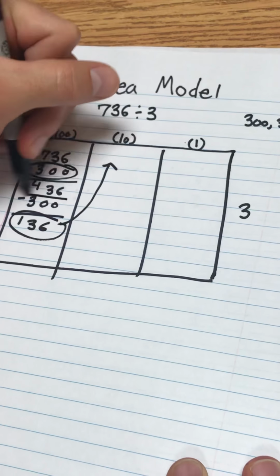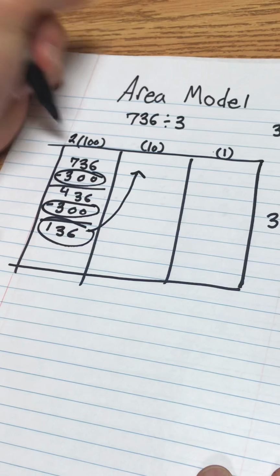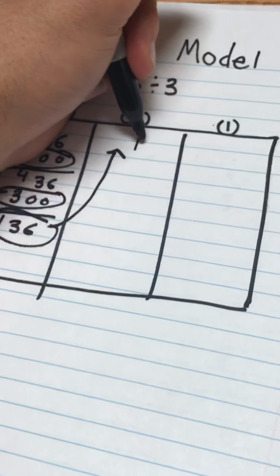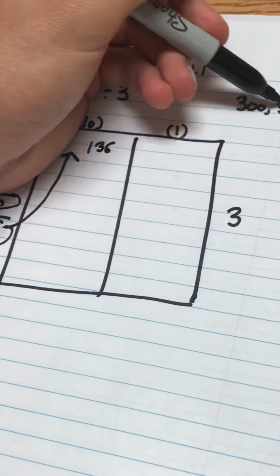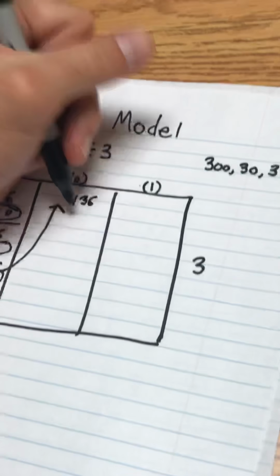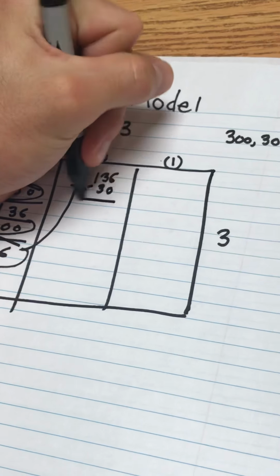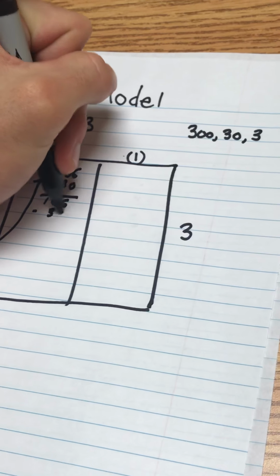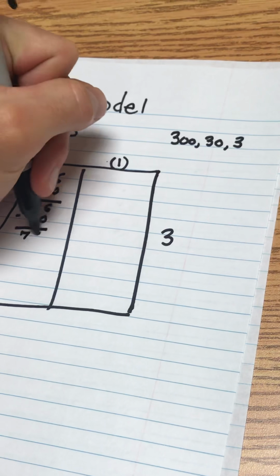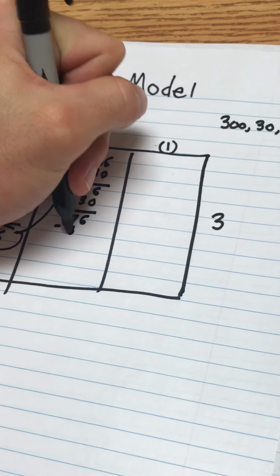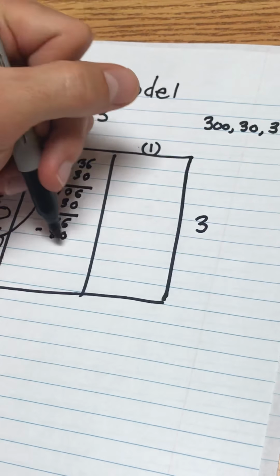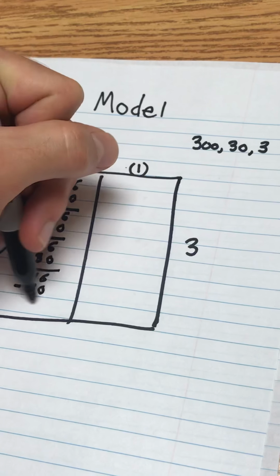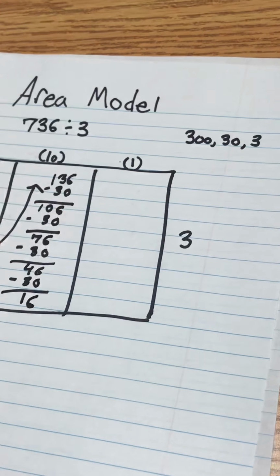In this case, 1, 2. And so we would put a 2 right up top by our 100. Then we go through and we subtract 30. And we would say 136 minus 30 leaves us with 106, minus 30 leaves us with 76, minus 30 leaves us with 46, minus 30 leaves us with 16.